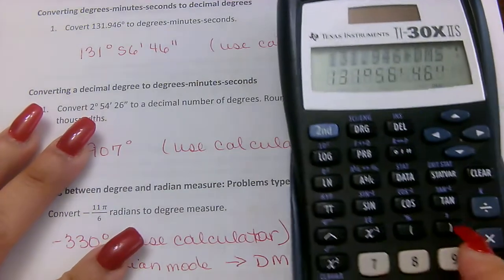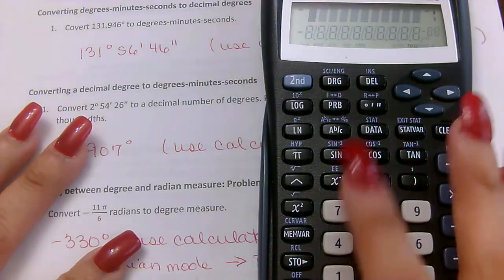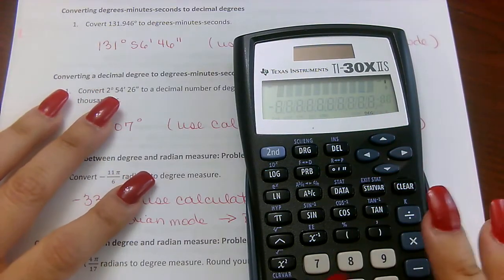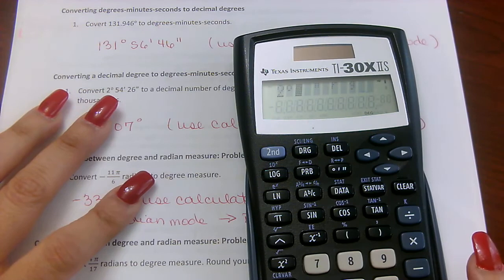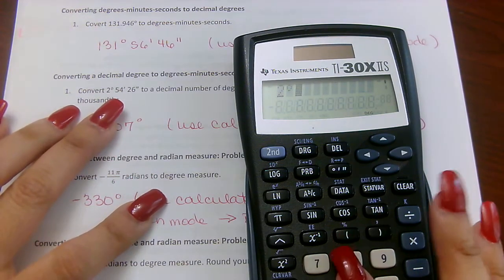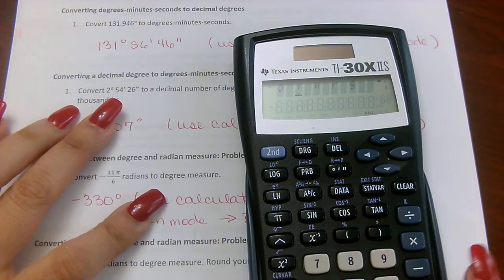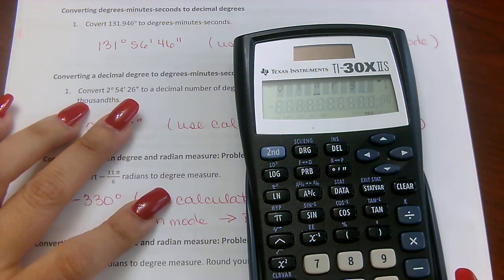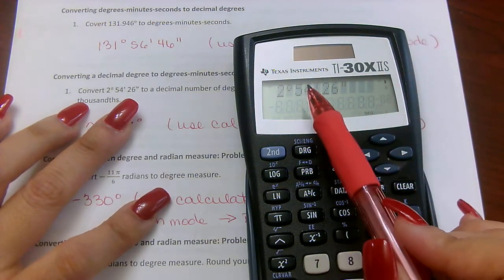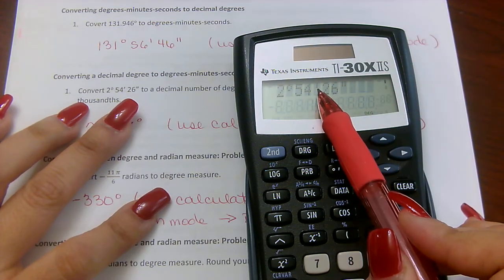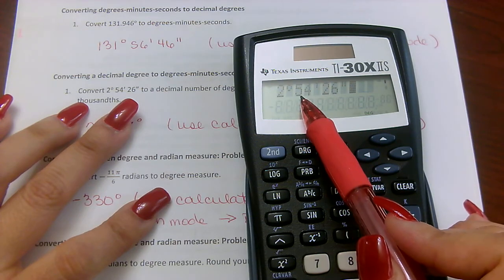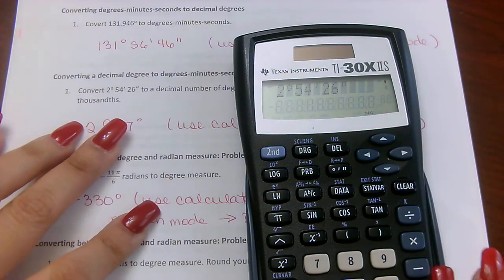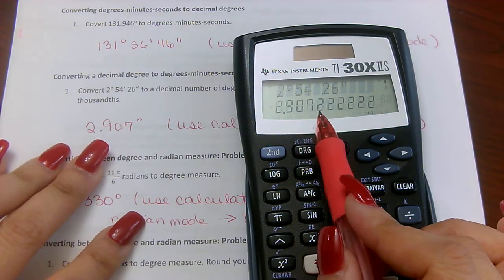For this one, you're going to do the opposite. You're going to type in each individual number. So I'm going to do 2 degrees, 54 minutes, and 26 seconds. One thing to keep in mind is that if you're not given any minutes, you still need to put the minute sign. Just make sure to put a 0. If you don't do that, your calculator won't work correctly. Again, make sure you're in degree mode. When you press enter, you're going to get the exact same number.